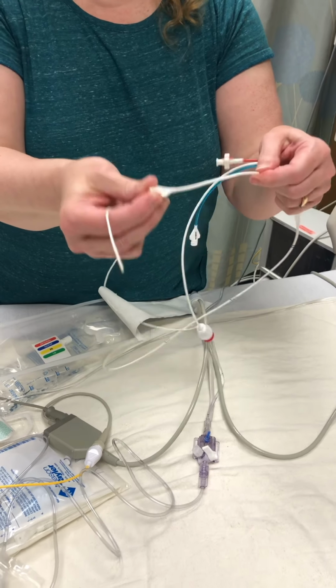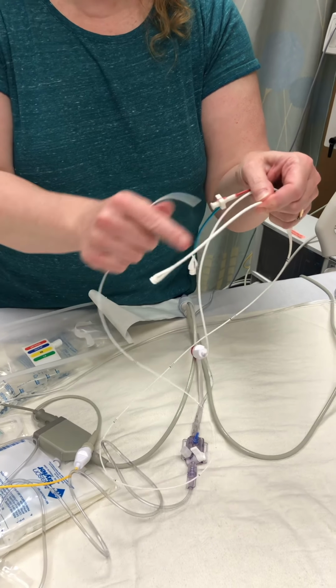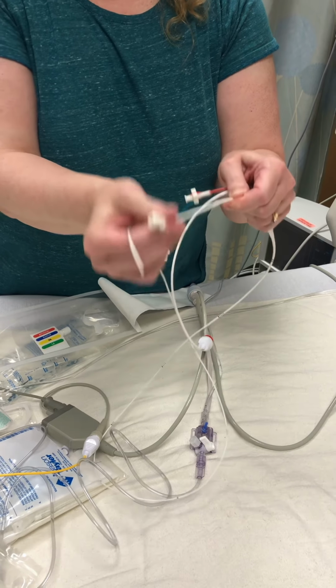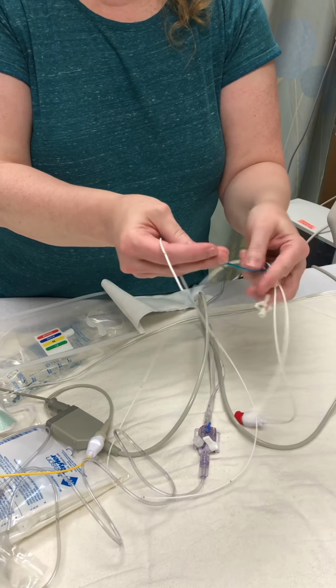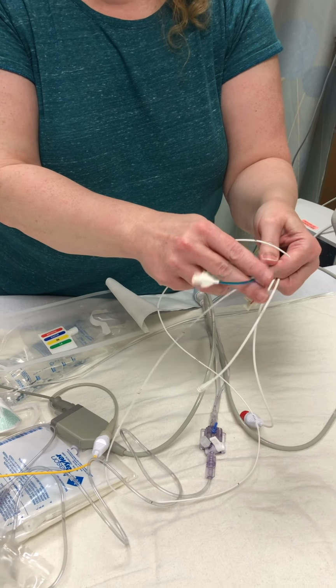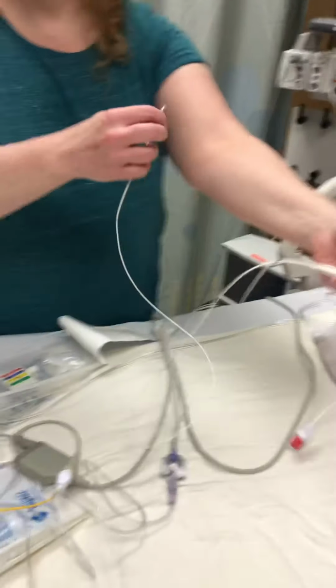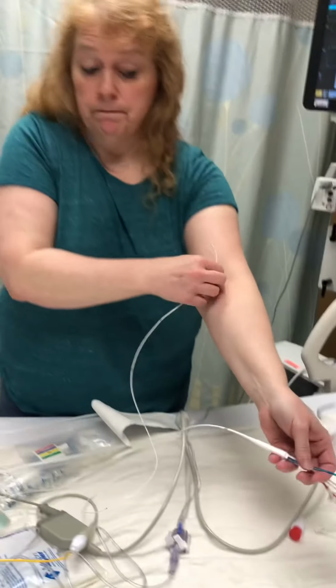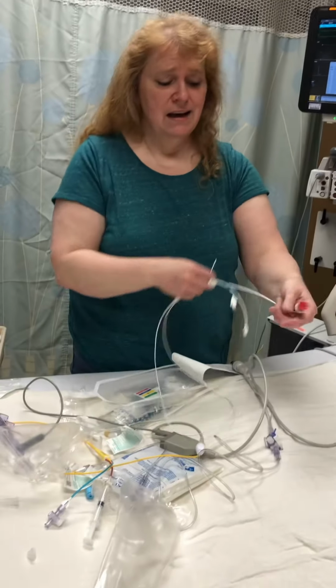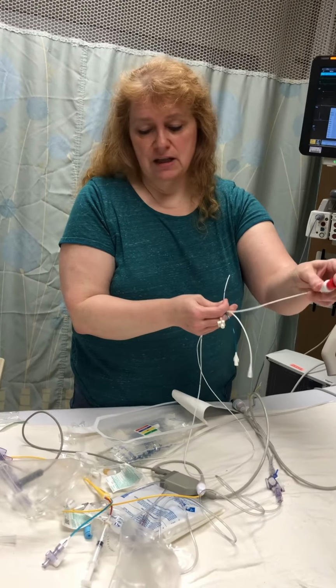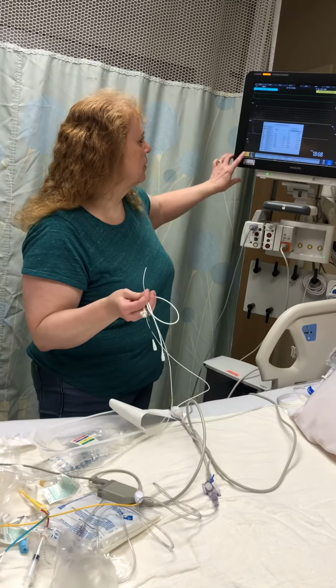This is where you're gonna get your PA readings. This is where you're gonna get your CVP readings. And then this will also be threaded through a cordis, but like I said, it's probably gonna be in a brachial. So if you see these, and then this gets hooked up, just like a manual cardiac output would be also.